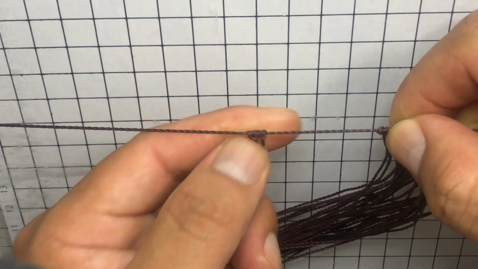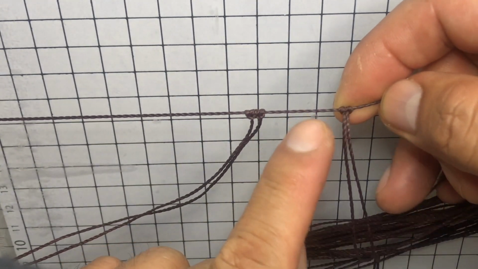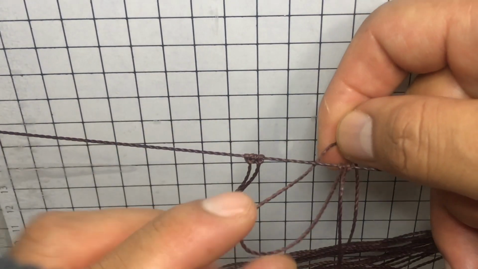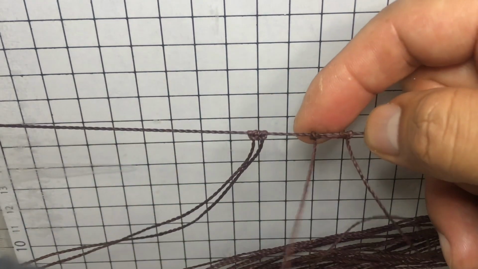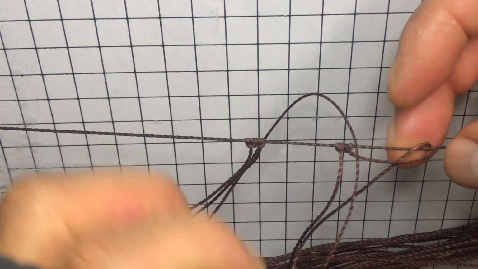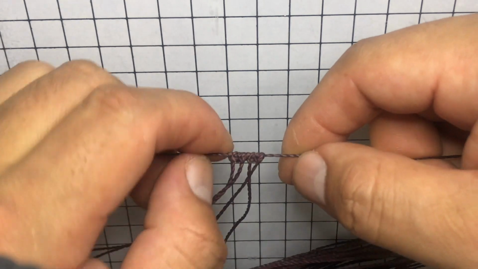When you made this, you need to make one and one on both sides, left and right. Okay, left, right. Closer, you put all together.